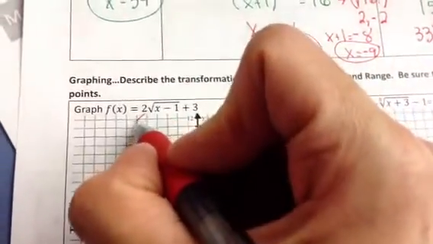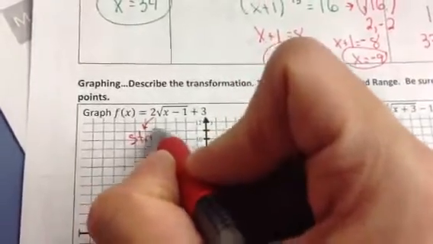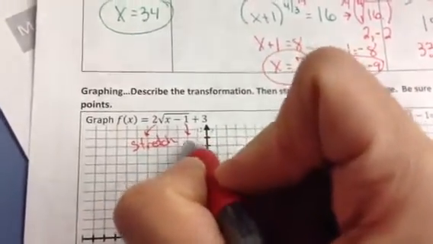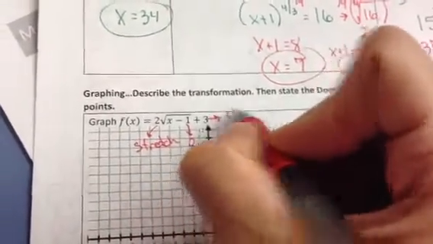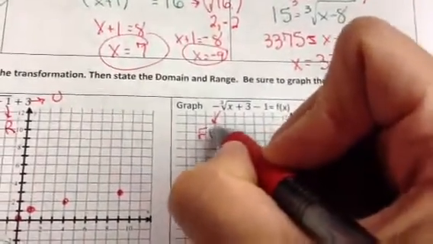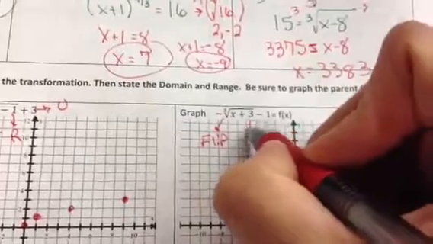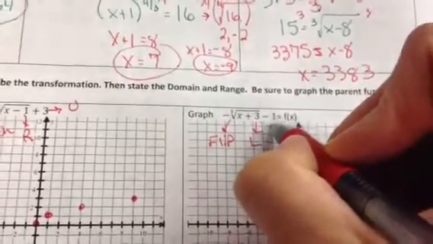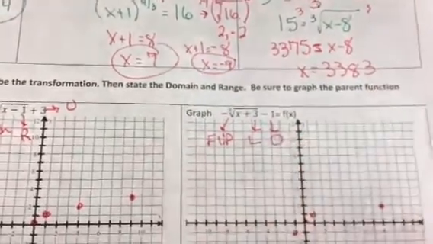So describing the transformation. First, this is going to make it stretch, and this is going to make it go right, and this is going to make it go up. That's all I need. This is going to make it flip. If you want to say x-axis, even better.